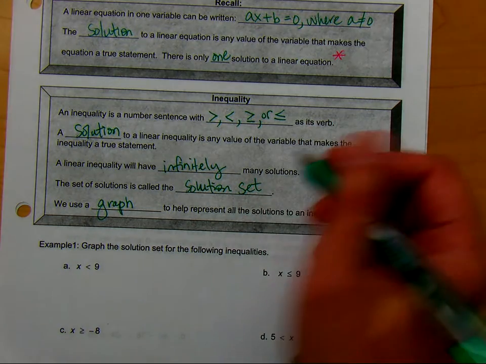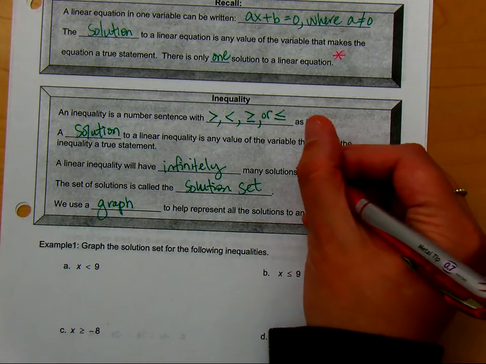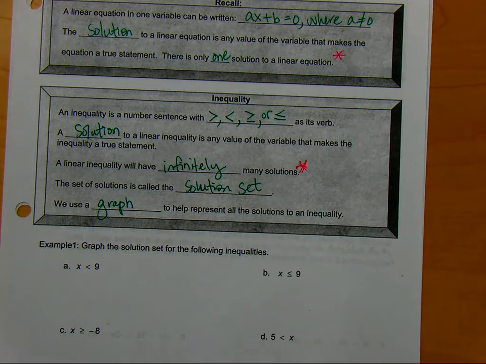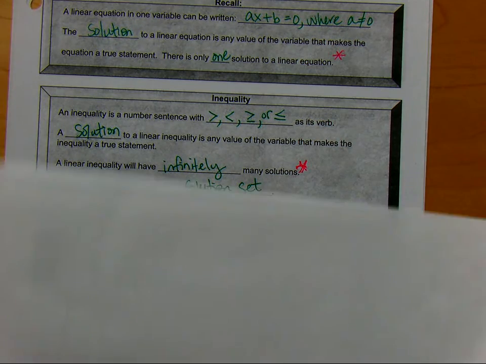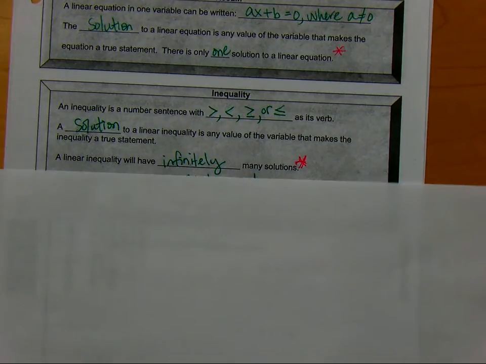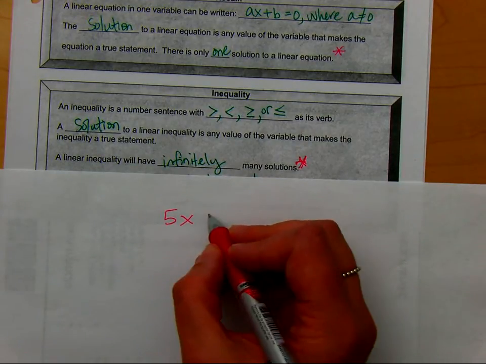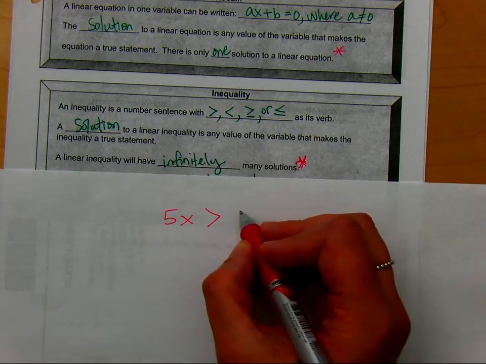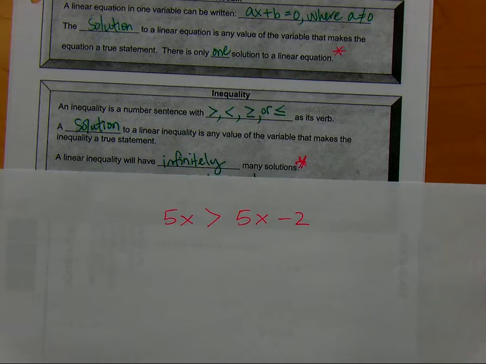And I should put an asterisk here too, because it could also fall into that same category. What if I said something like 5x is greater than 5x plus 2?